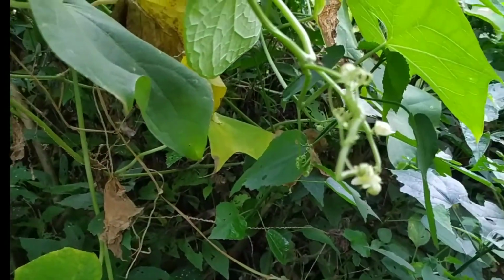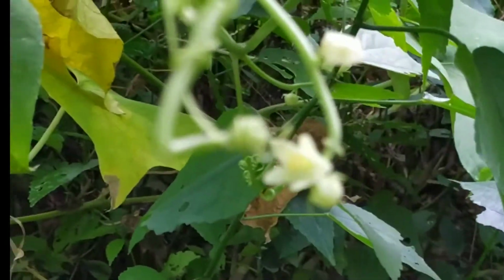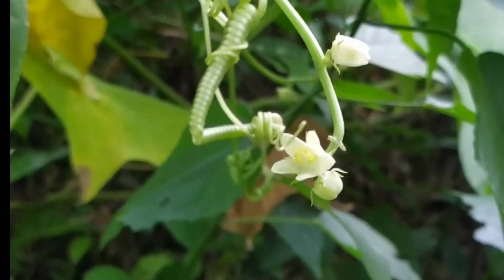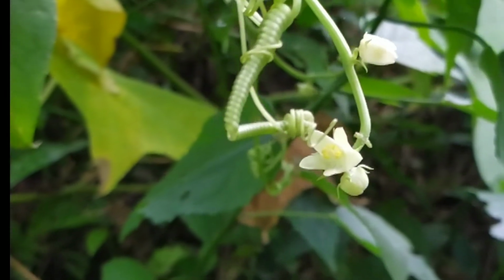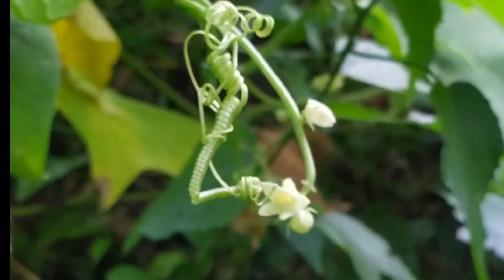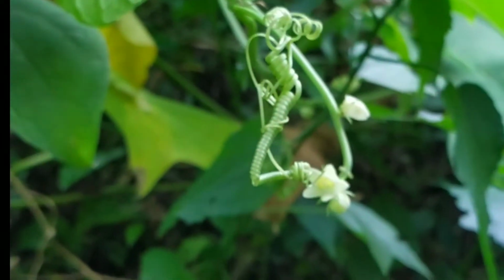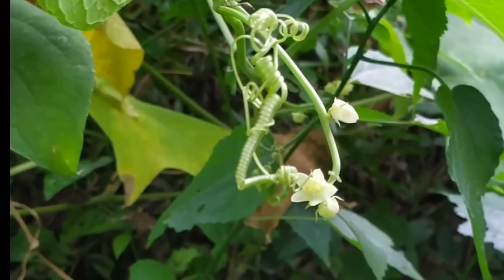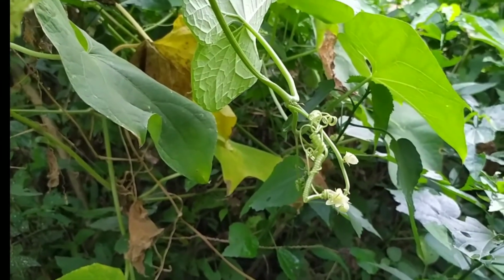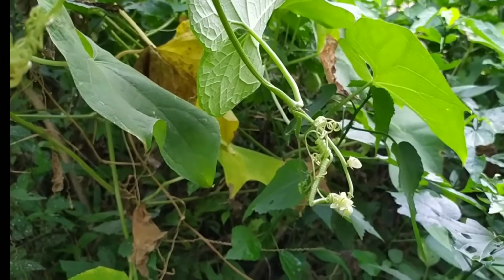Friends, I'm going to show you the flowers. Okay, the flowers are like this. You can see the plant bears male flowers in clusters, and solitary female flowers. You can see these are the male flowers. I cannot find any female flowers over here, so I only have the male flowers here. And let me also show you the plant's fruit, the main chayote which is used.